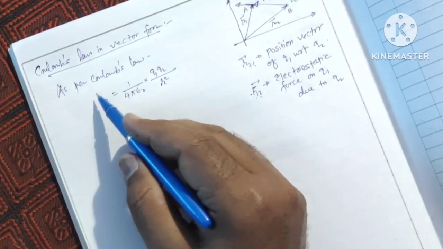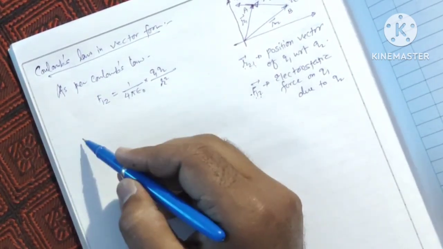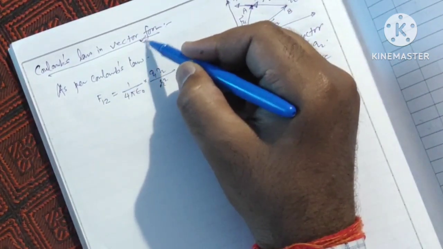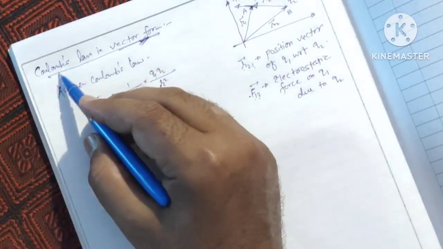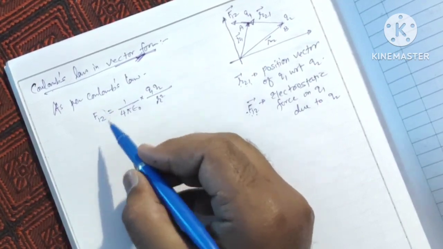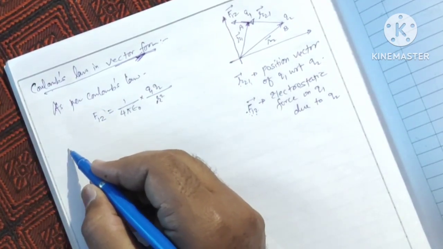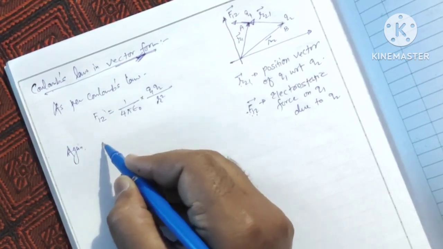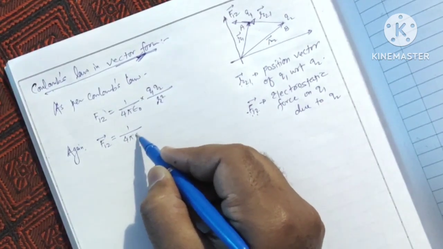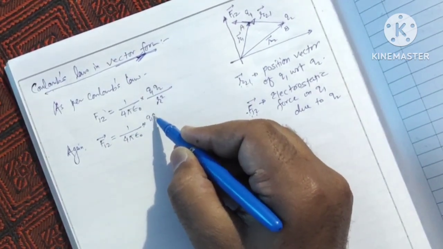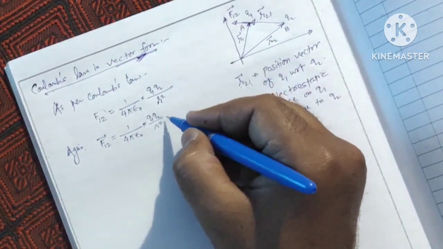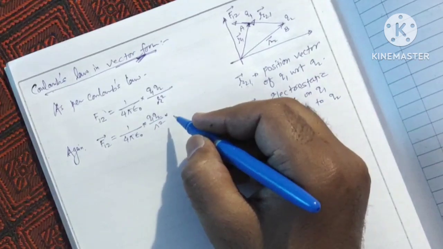Now we are going to make some change in this expression, because this is only the magnitude. As per the requirement, our objective is to write Coulomb's law in vector form, and force is a vector quantity, so we must express this force in vector form. Let's do it. Again I'm going to write this force but in vector form. For a vector we need magnitude, which we have already written: 1 by 4 pi epsilon naught Q1 Q2 by R square. But one more thing is needed, that is direction.